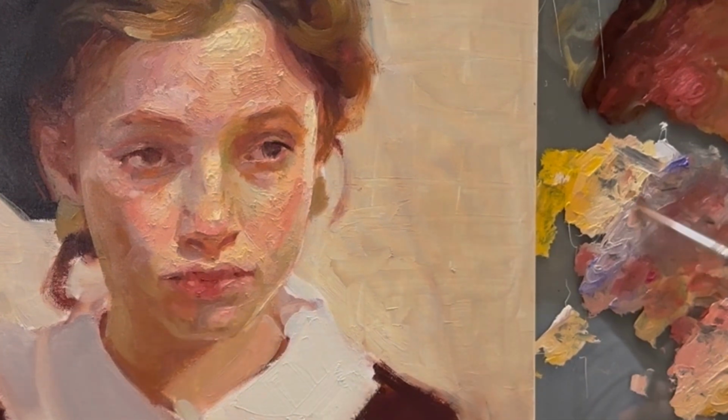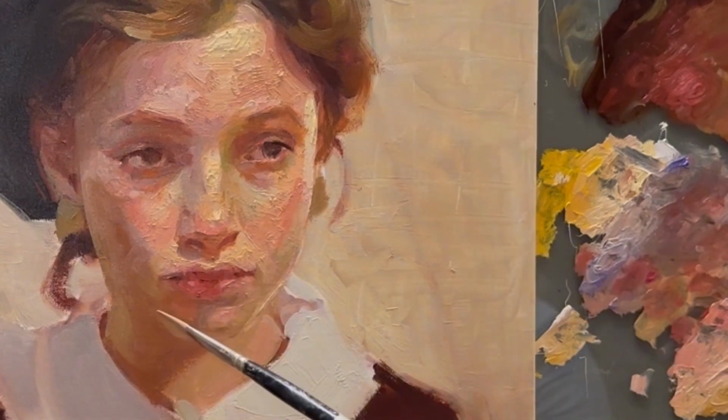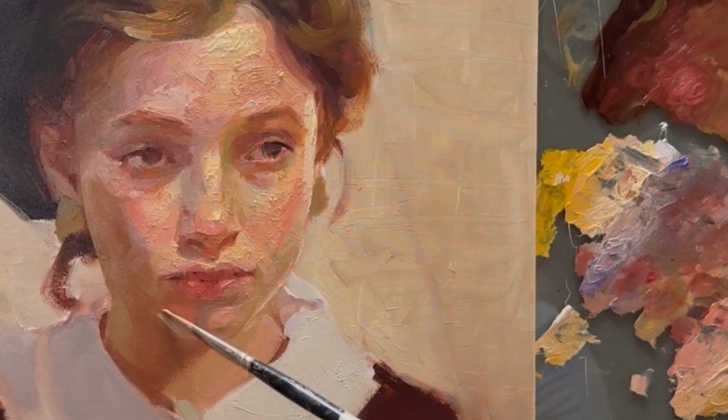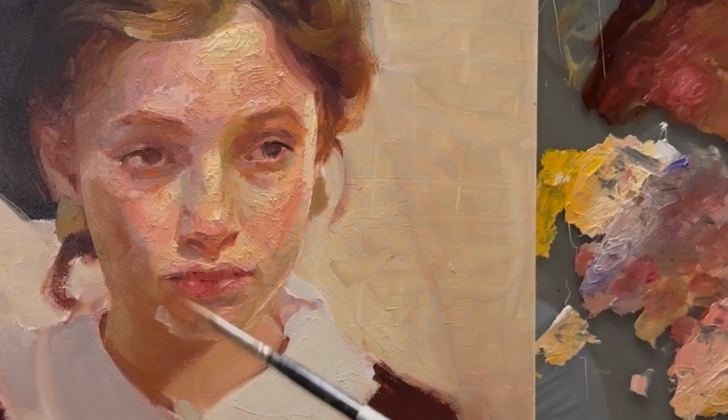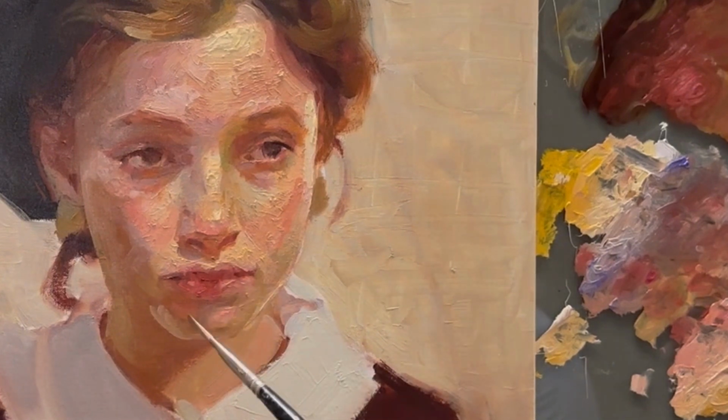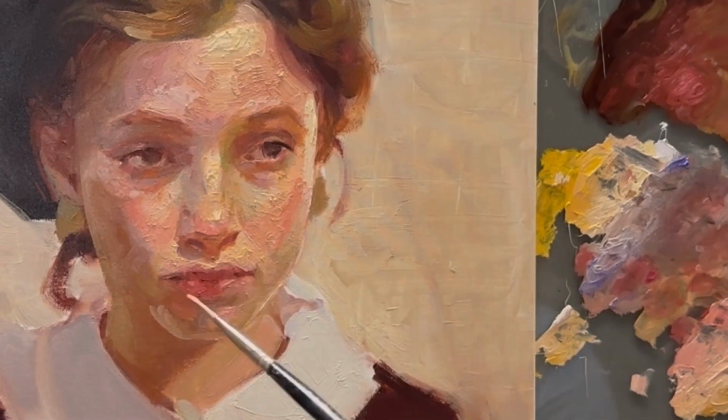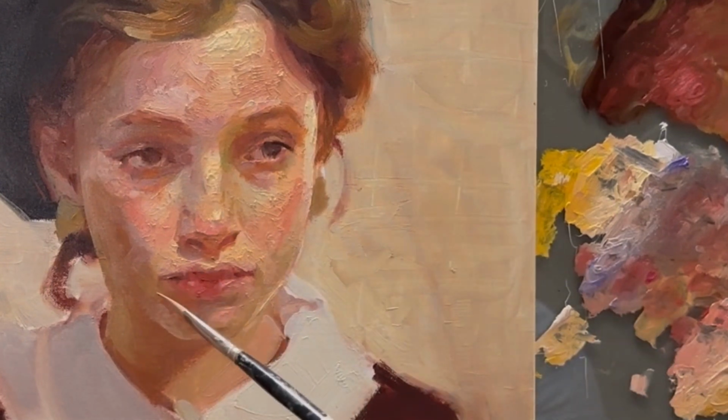And again, something that is cooler because the shirt is reflecting into the skin. I just did it too much, so I'm trimming it down.